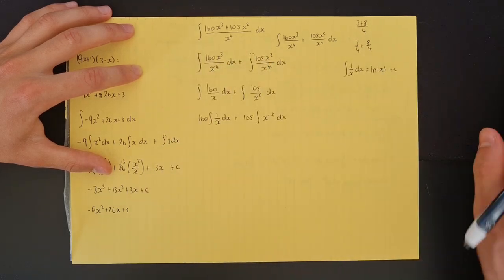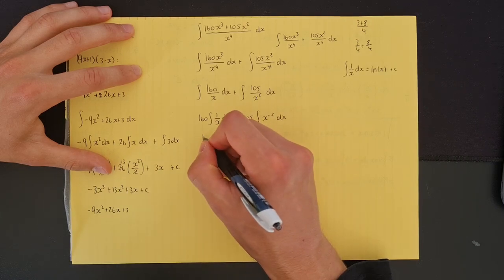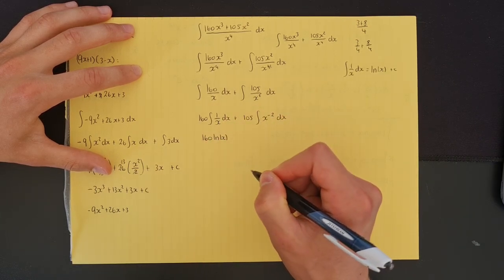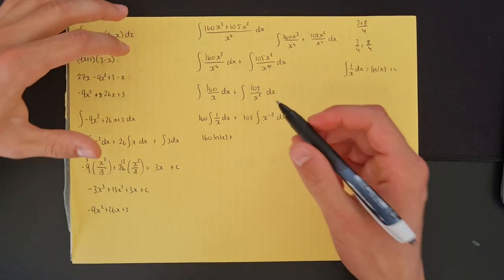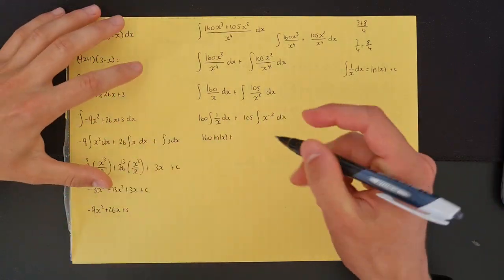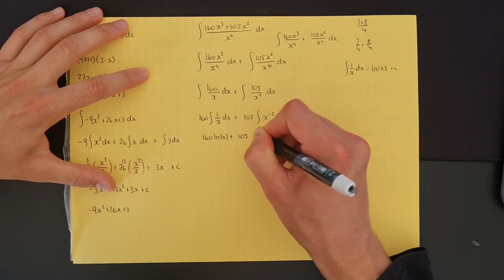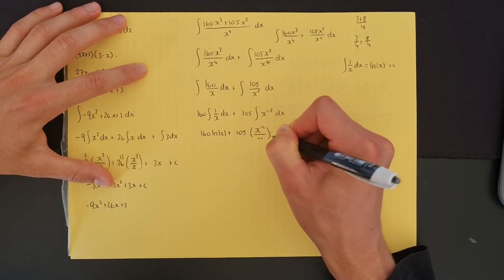It's impossible. So we have to be careful here when we are integrating, but what it's going to be is 160 times ln modulus of x plus, and so here it's negative 2. So negative 2 plus 1 is going to be negative 1. So it's going to be 105 times x to the power of negative 1 over negative 1.